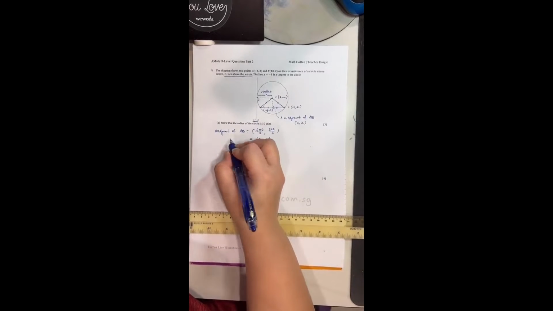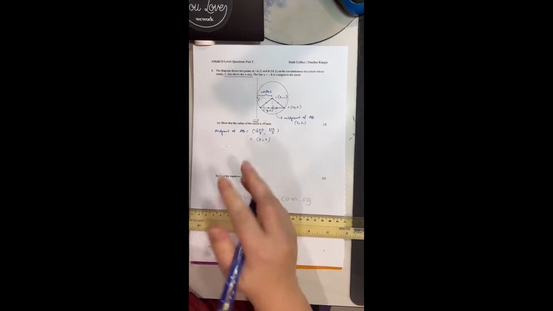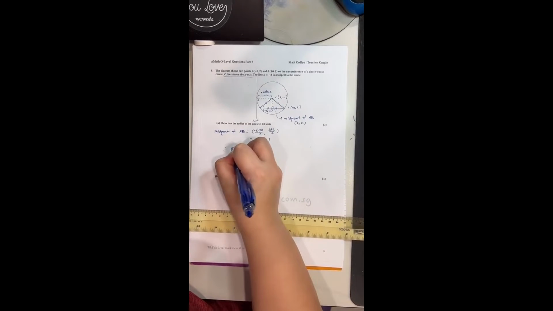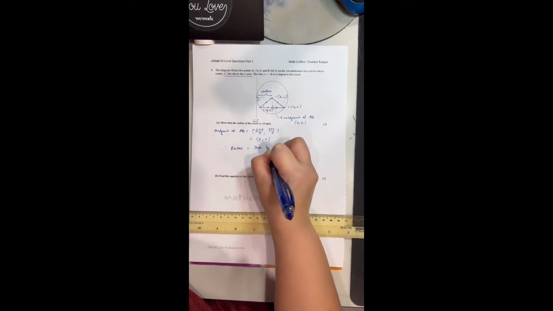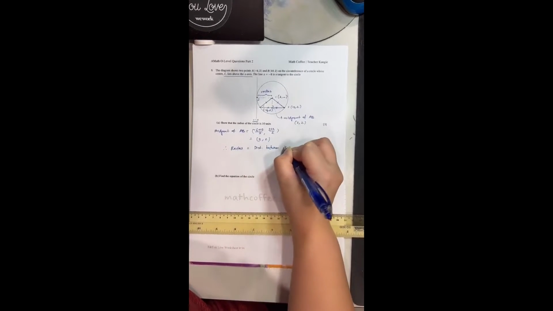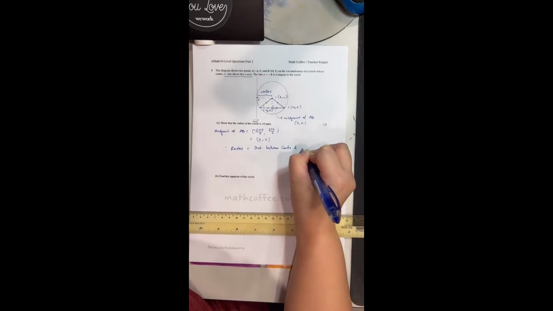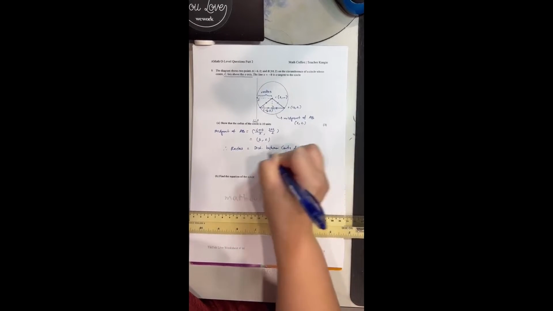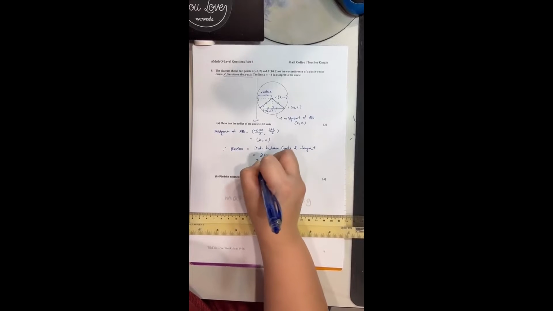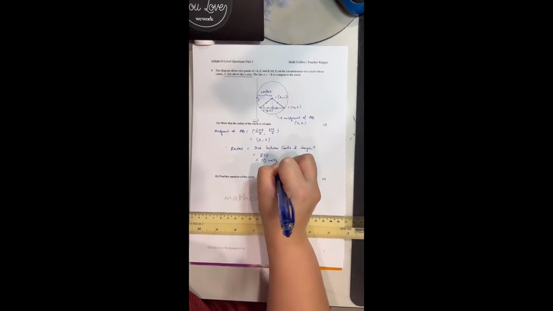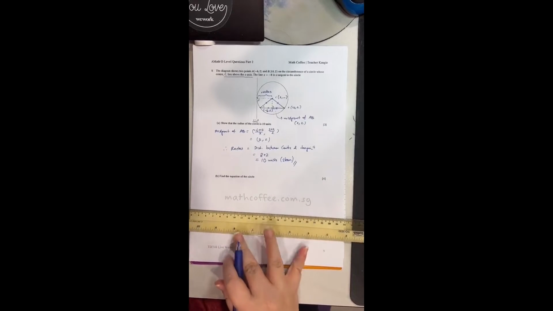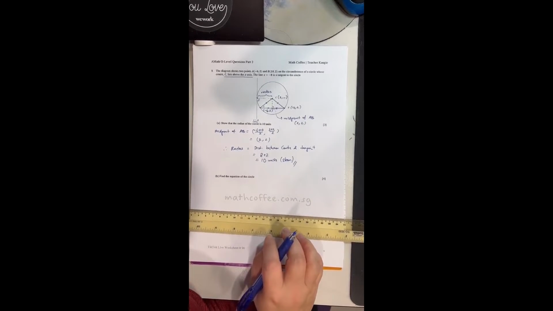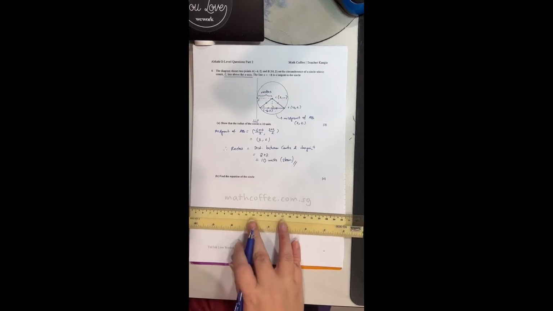So therefore, you will see that the radius is equal to the distance between the center and the tangent. Therefore, it's just 8 plus 2 equals 10 units. Shown. Okay.